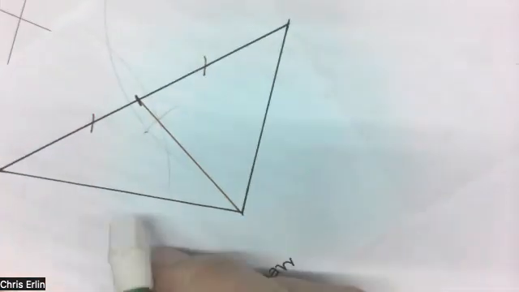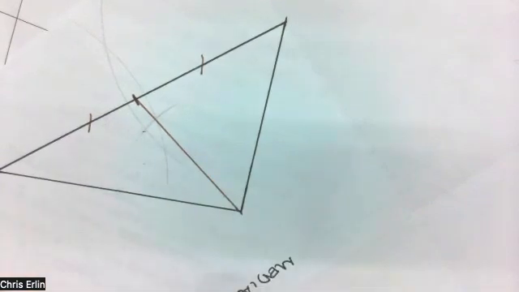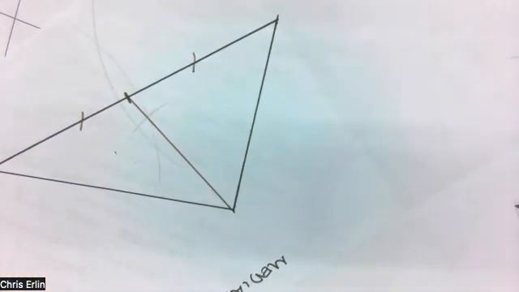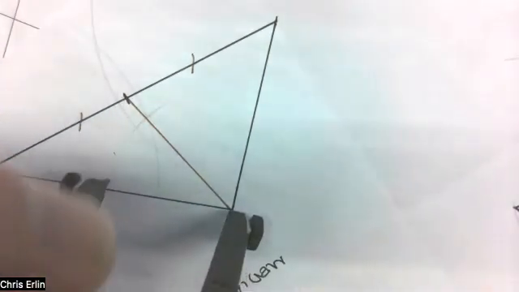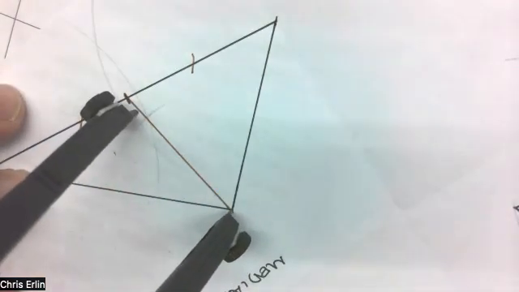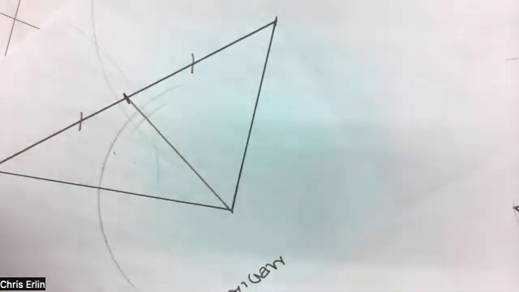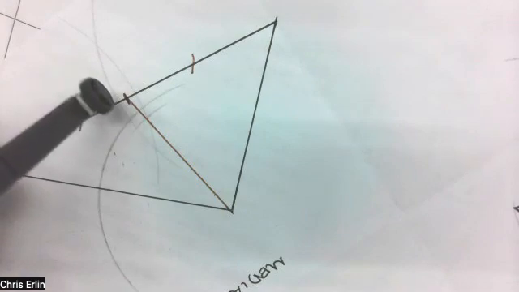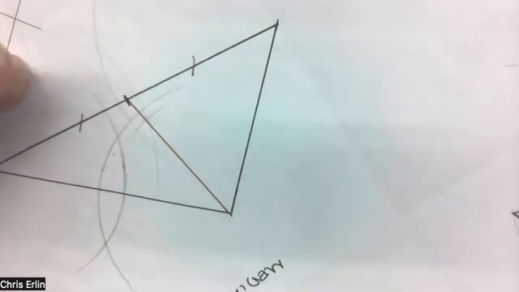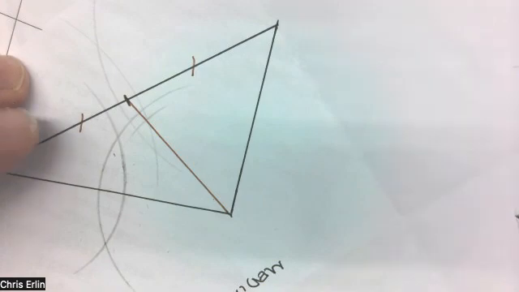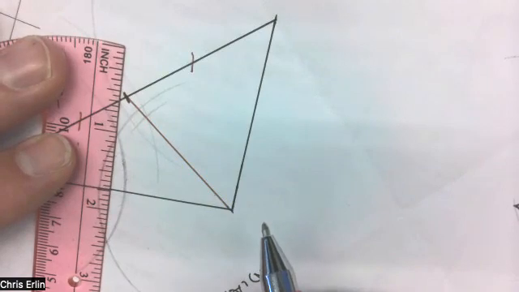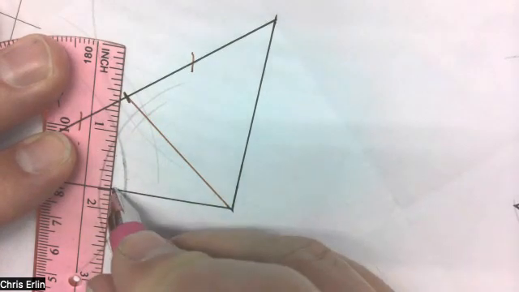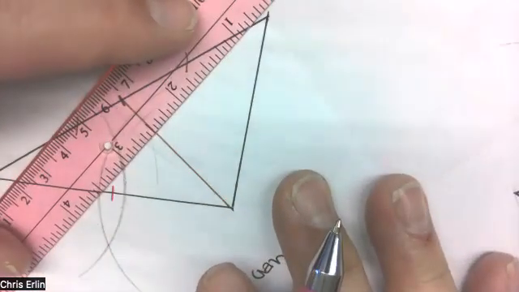By the way, pro tip, do you notice how I'm able to erase my mistakes and it doesn't erase the triangle? Why is that? I use pen for the triangle itself because that's easy. And then I use pencil for the constructions because those maybe sometimes need to be redone. Just looking for that midpoint.